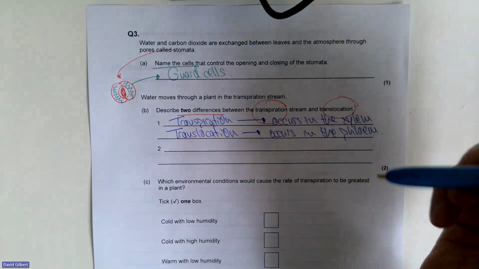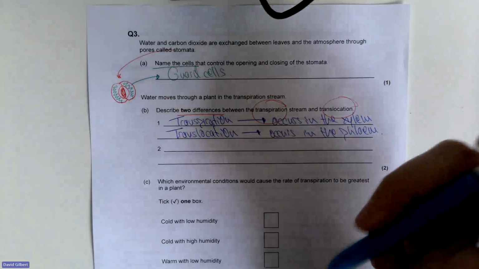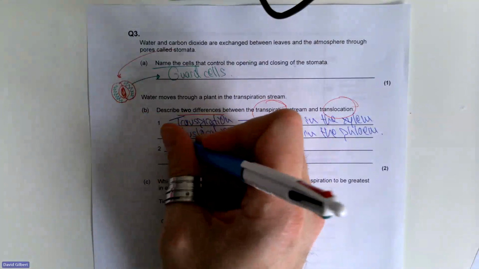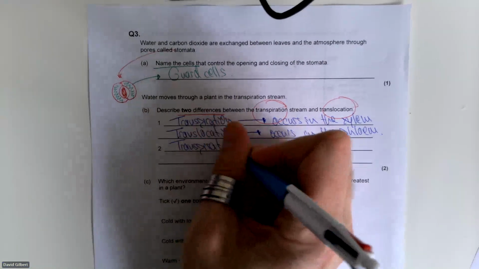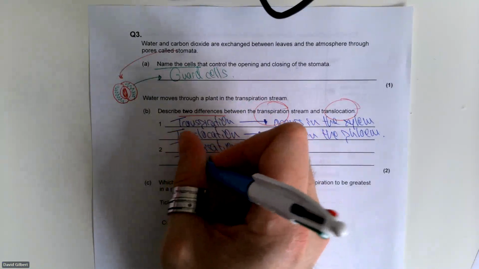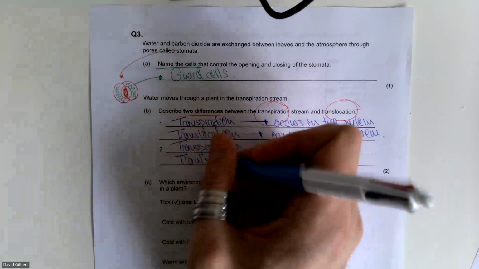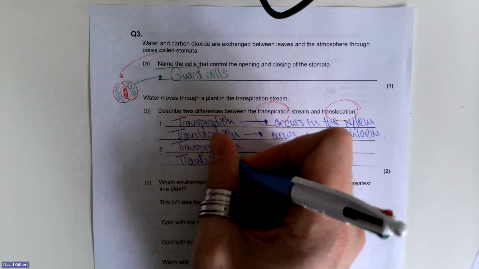Now, another difference that's a really easy mark to get here is what is being carried in each of these. And apologies for the spelling.